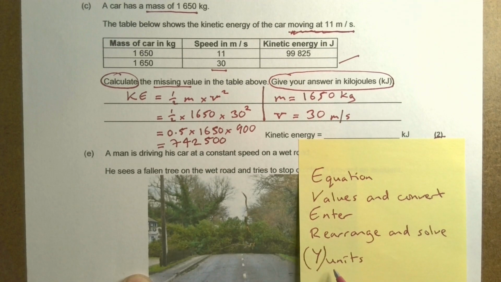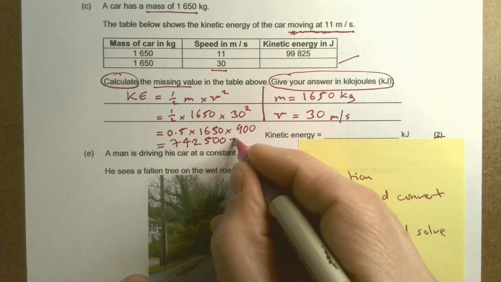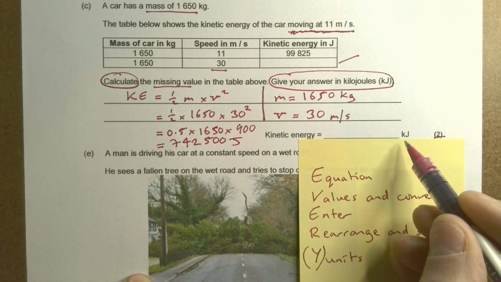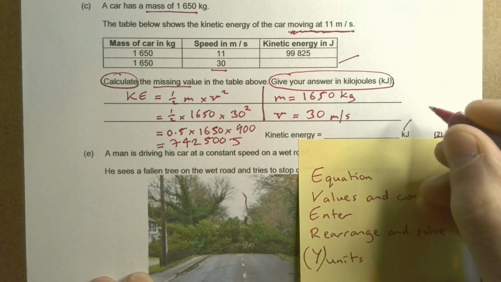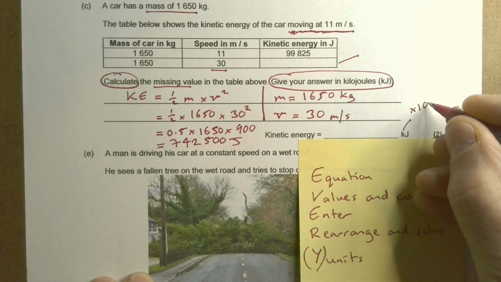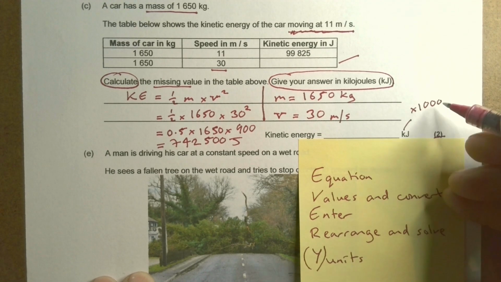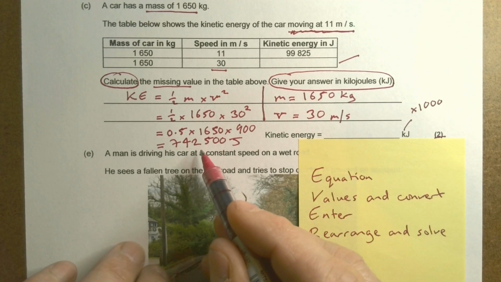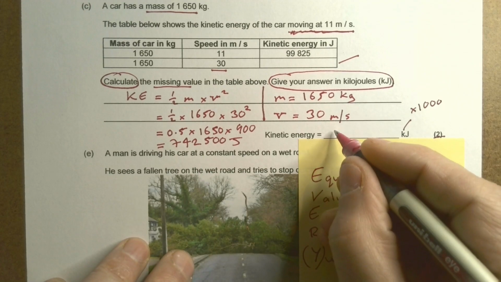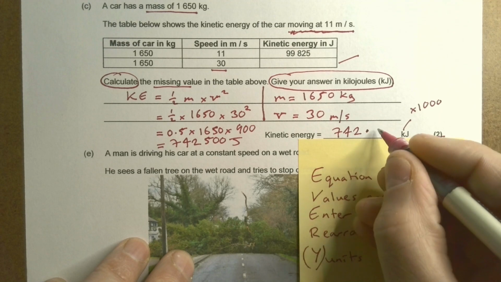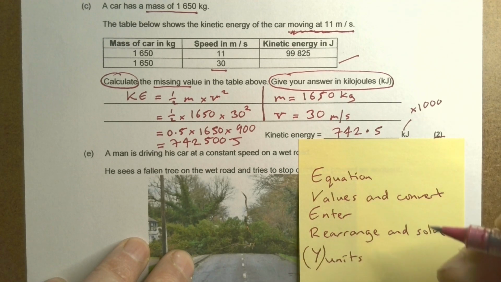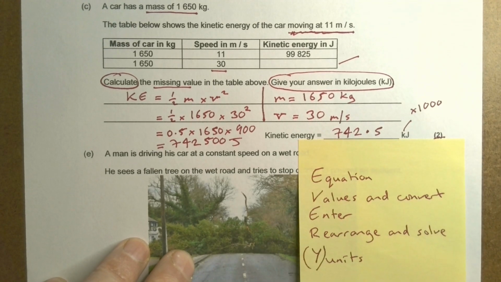The last thing, so I've solved it. Now I've got to do the units. Well, that's in joules, except it asks for it in kilojoules. So kilo means times 1,000. So to cancel that out, I need to divide this by 1,000. So to put this into kilojoules will be 742.5 kilojoules.